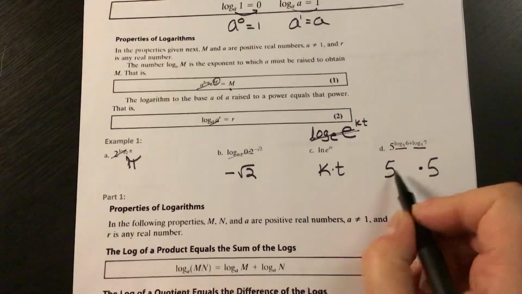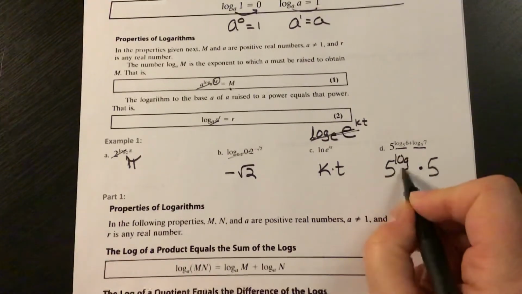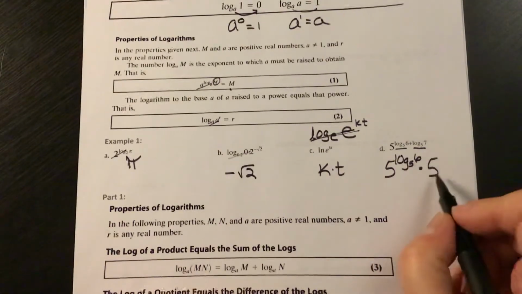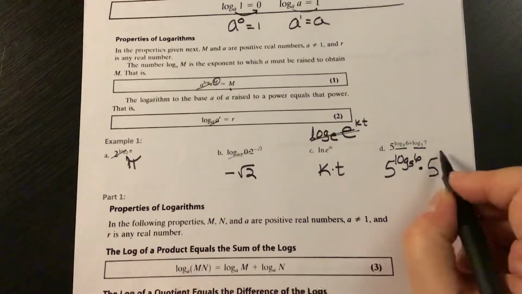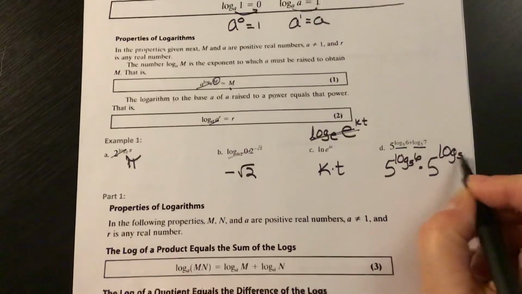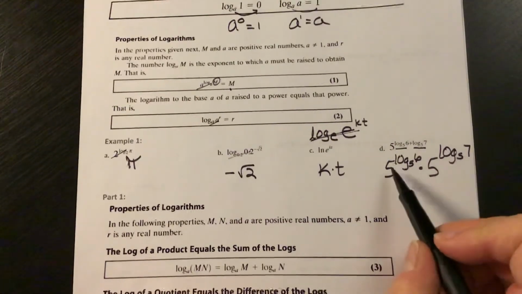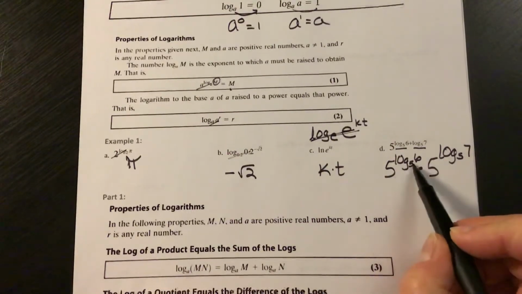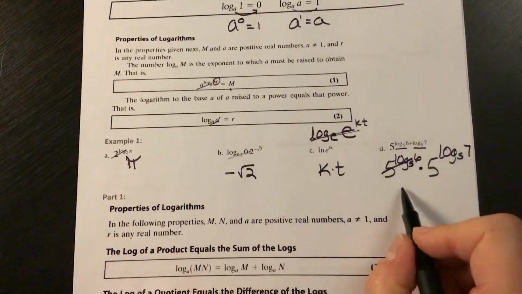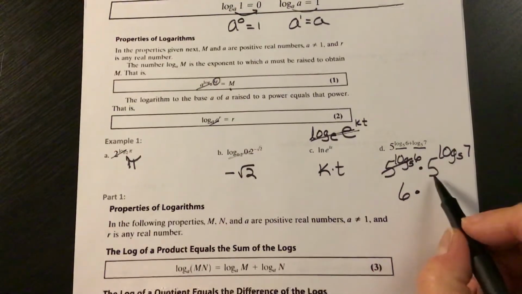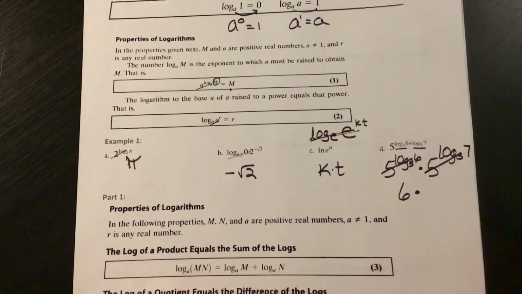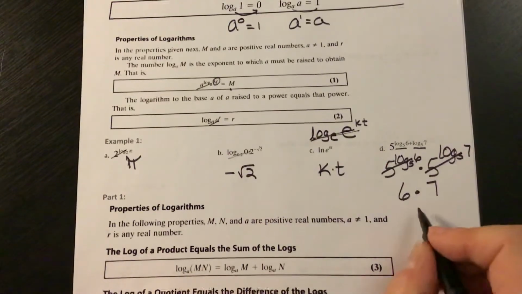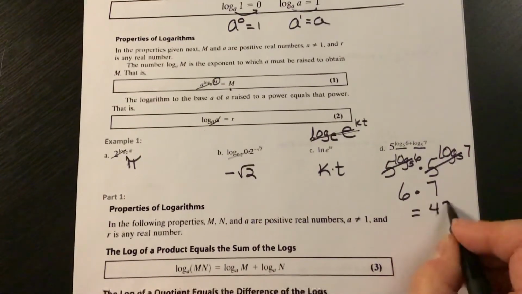So this would be 5 to the log base 5 of 6 times 5 to the log base 5 of 7. So 5 to the log base 5 is going to cancel, and I'm left with 6. 5 to the log base 5 will cancel again, and I'm left with 7. So this gives me 42.